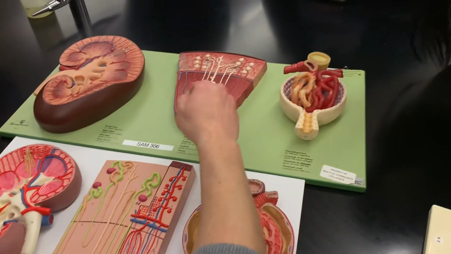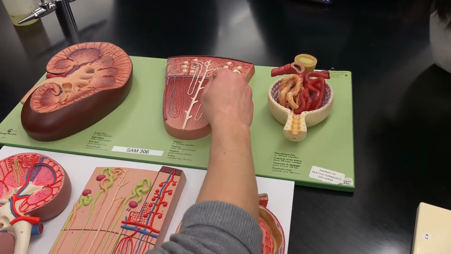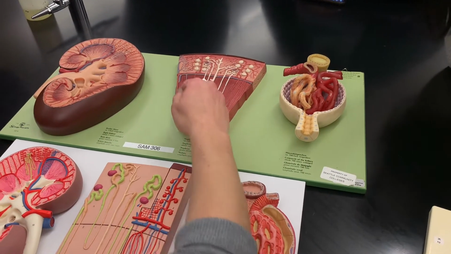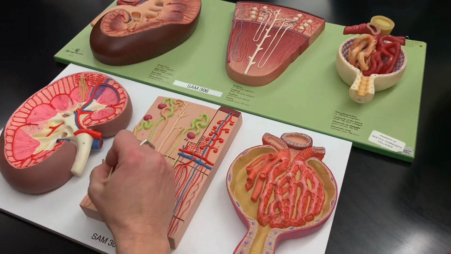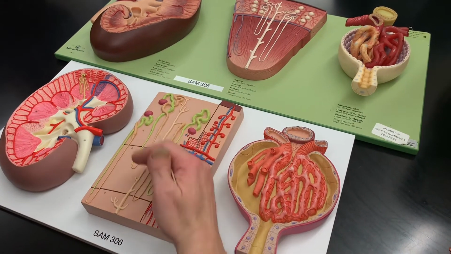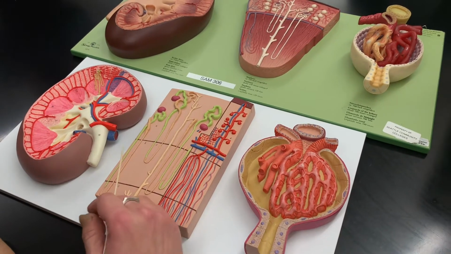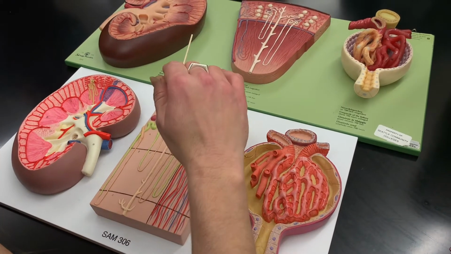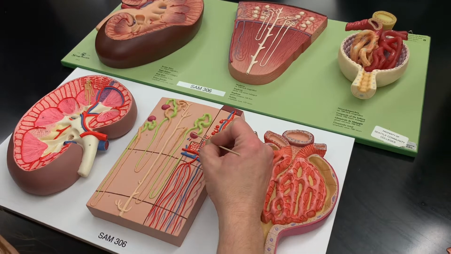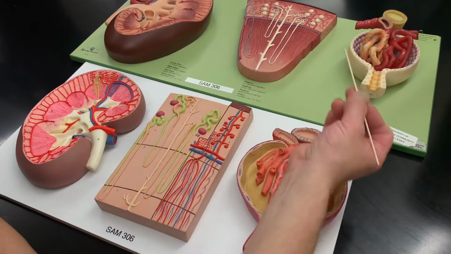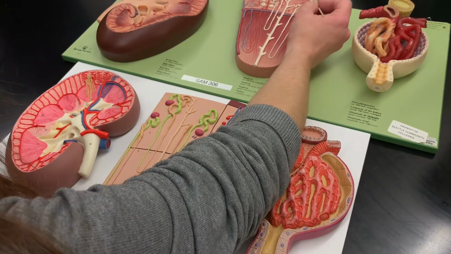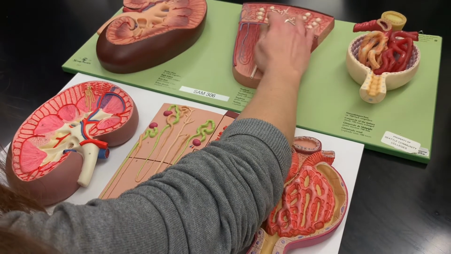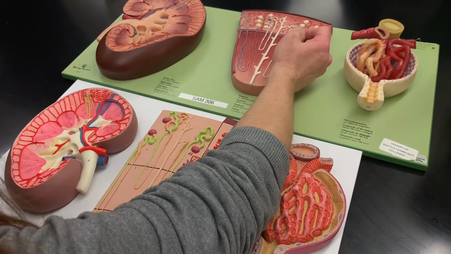Cortex, and then the medulla in here. Over here it's a little bit harder to see, but same basic idea. This would be the cortex here, and down here would be the medulla. If we look at these little balls right there, those are your corpuscles. So these are all your corpuscles, and these are corpuscles that have been cut open so you can see inside.